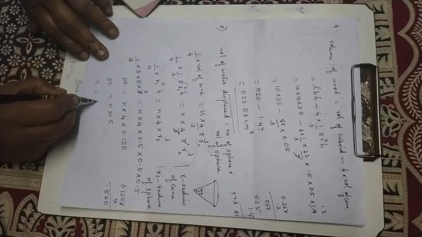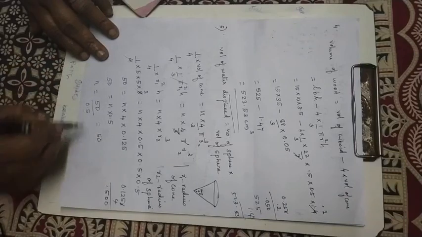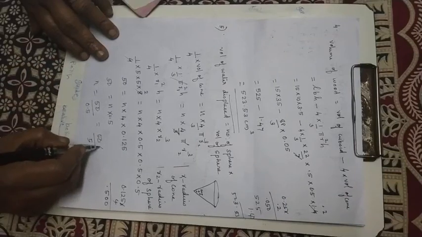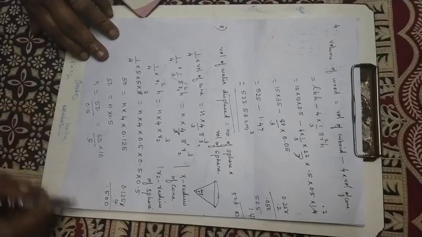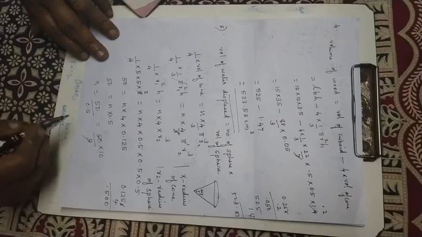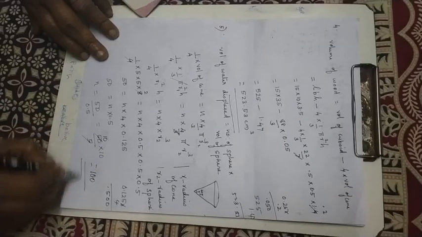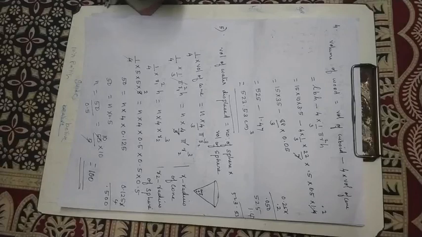What will be N? 50 by 0.5, or you can cancel the point by multiplying with 10, so that 10 will go up. So 50 into 10 by 5, 10 into 10, so 100. So you need 100 spheres to displace the 1/4 volume of that cone. So the number of spheres required is equal to 100.